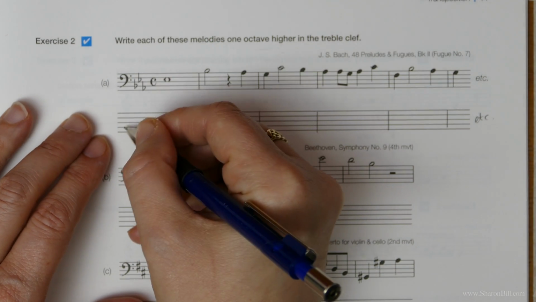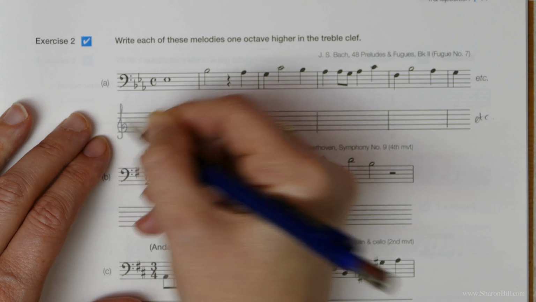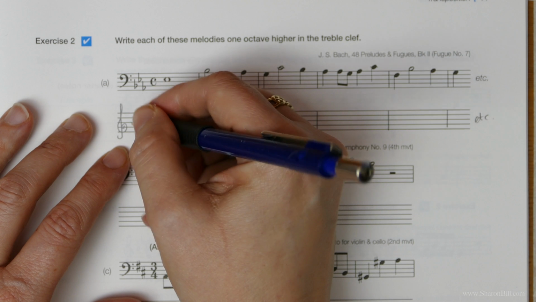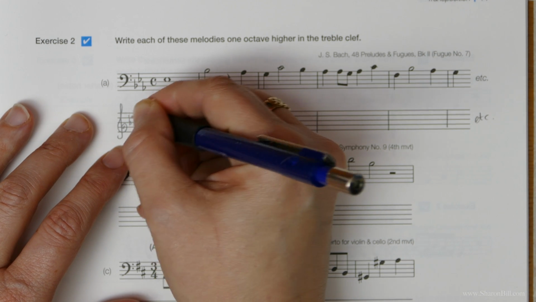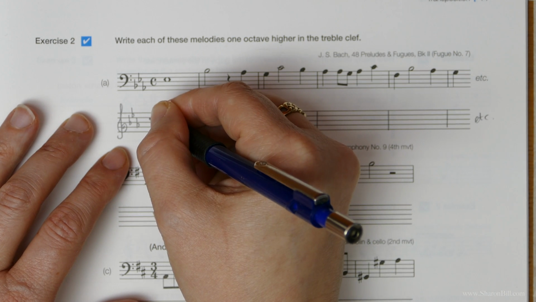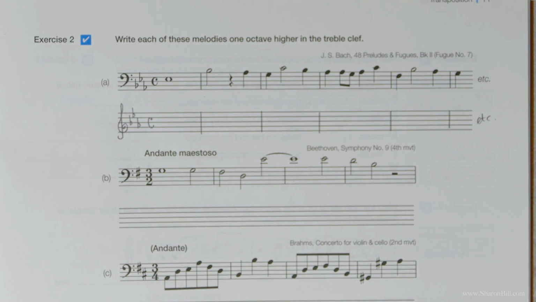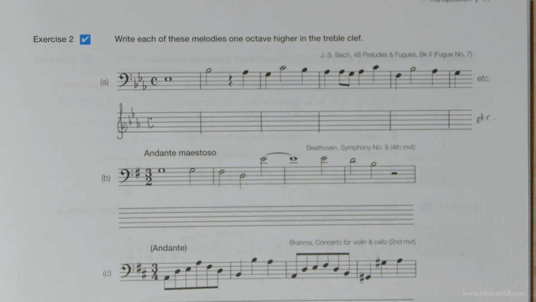So we're going from bass to treble, and we need to translate that key signature so everything goes up a line or space. So there's our B flats, E flats, A flats. Remember, you only ever write in pencil, even in the exam. And then it doesn't matter if you make a mistake, you can always erase it and sort it out.